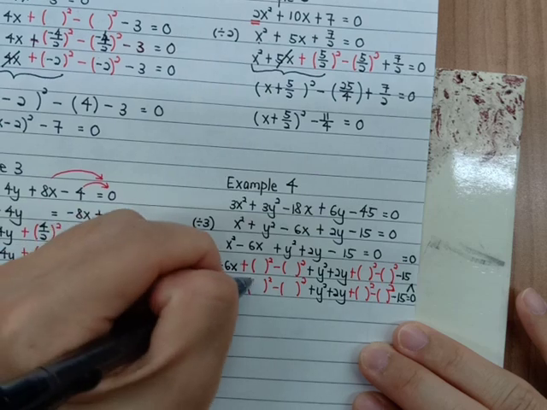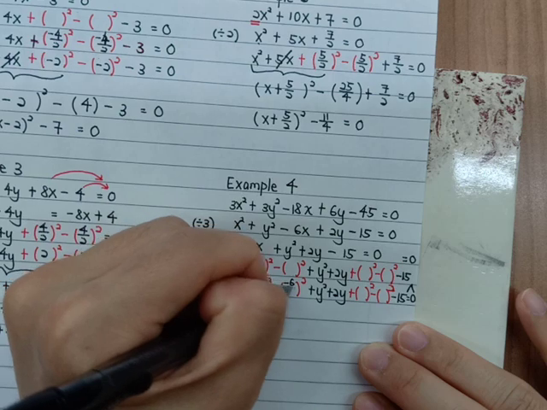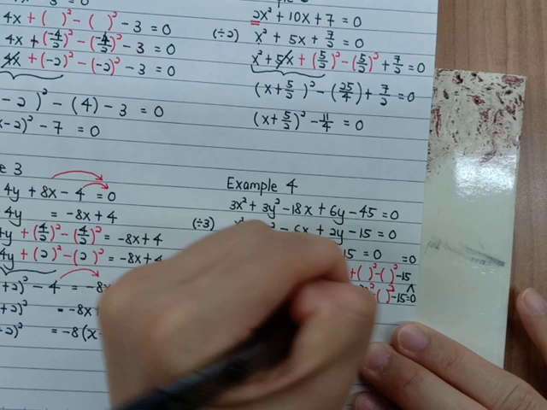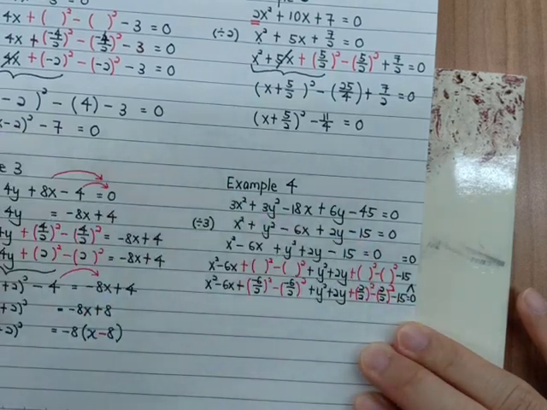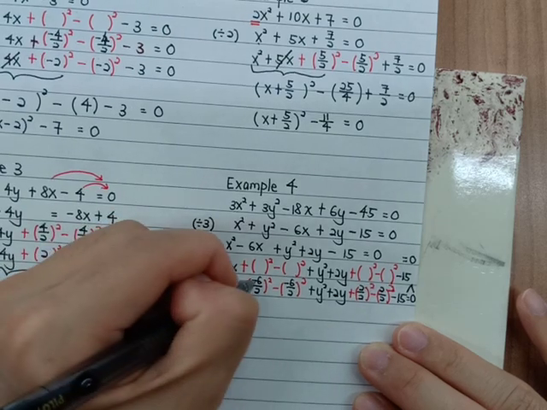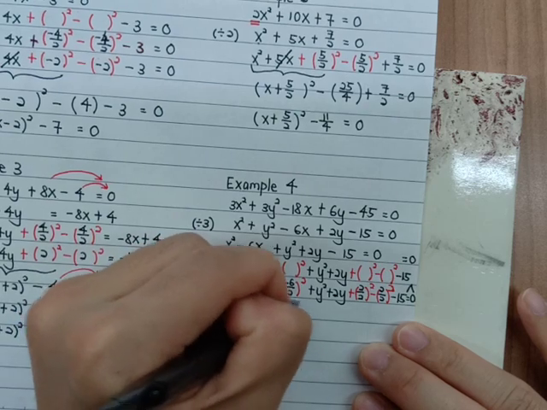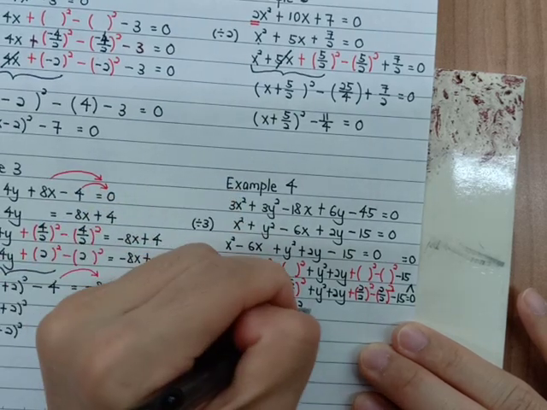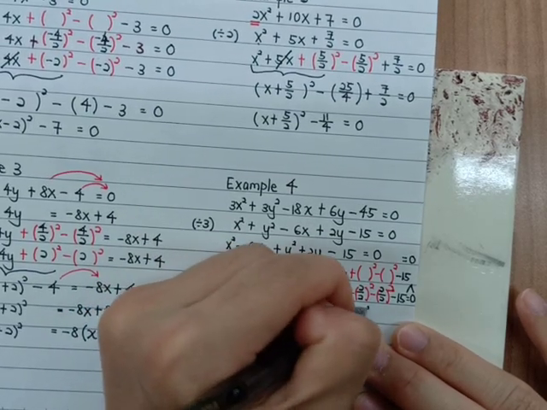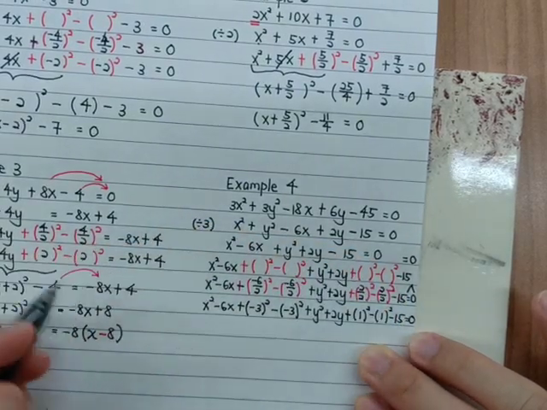So the value here is negative 6 over 2. The value of b is negative 6. Here is negative 6 over 2. Whereas the value of b for the value of y is 2. So here is 2 over 2. Next step, I try to simplify. Plus in the bracket, negative 6 divided by 2 is negative 3 squared minus negative 3 squared plus y squared plus 2y. Again, I try to simplify. 1 squared minus 1 squared minus 15 is equals to 0.